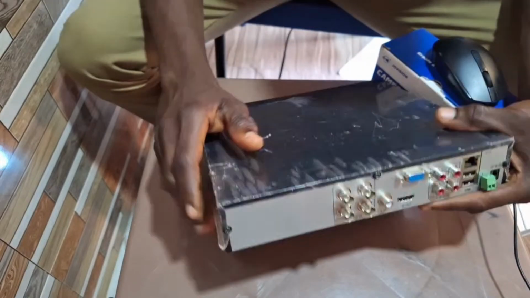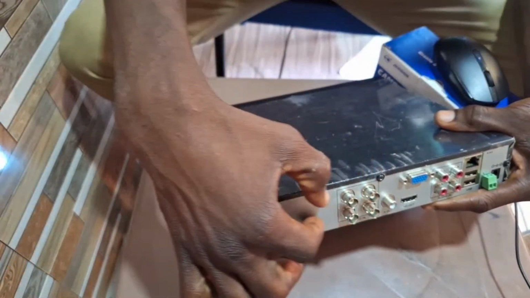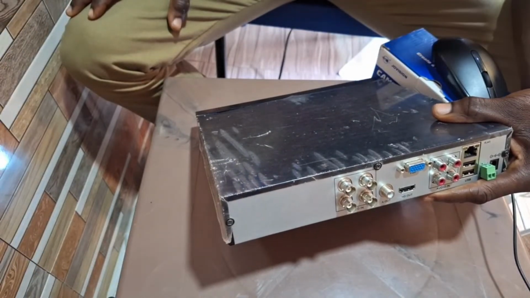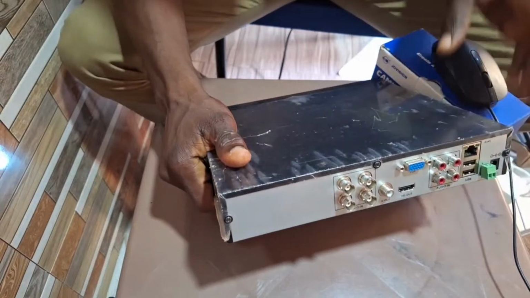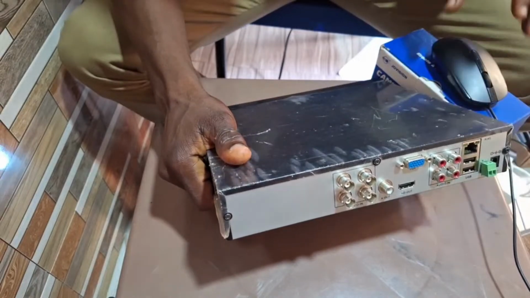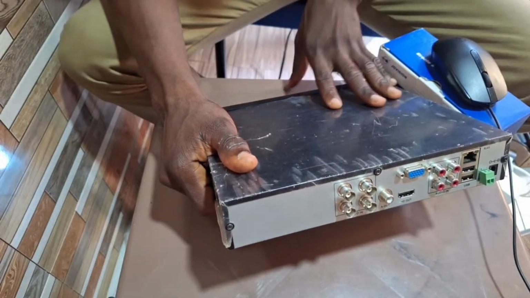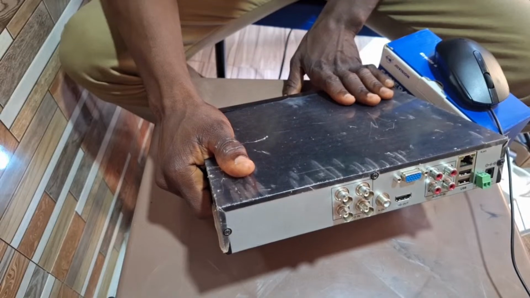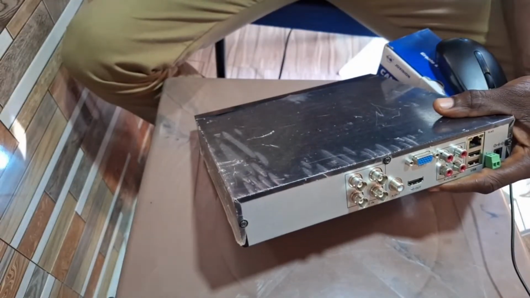And so there are other systems that come with a larger number of inputs for video. If you require a setup with more than 4 cameras, then you need to go for a CCTV video recorder that has the capacity that your requirement will be able to accommodate. So this is a 4-channel DVR, and you can connect video into it.